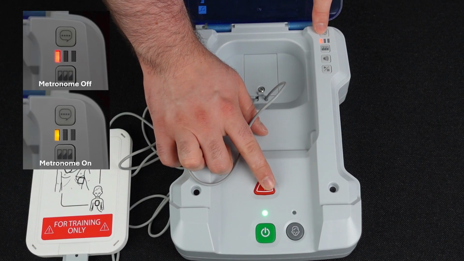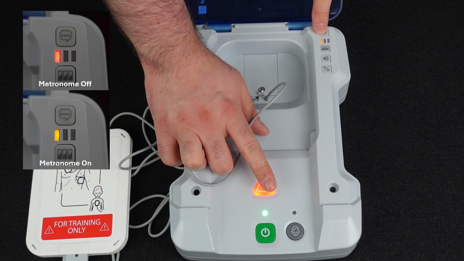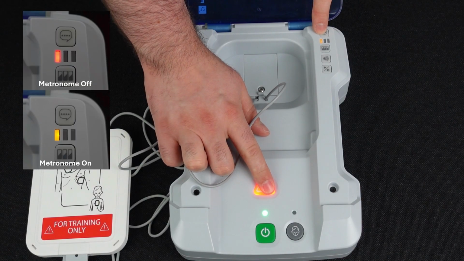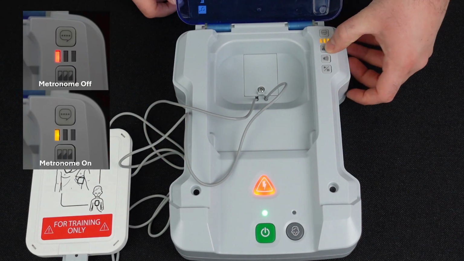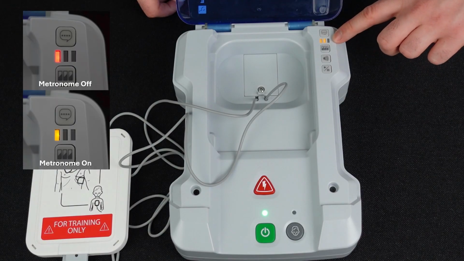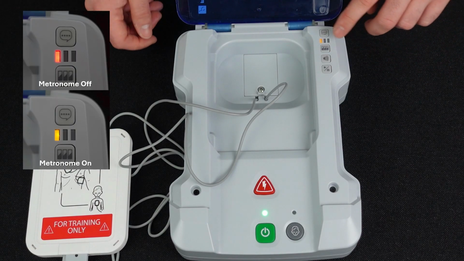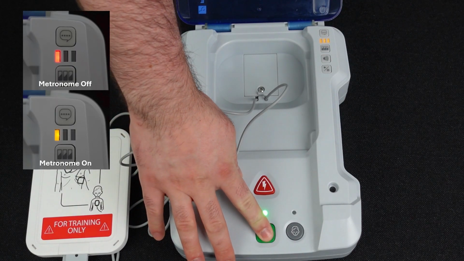When one light is illuminated, you are turning the metronome on or off. Once you have selected the settings you want, click the scenario selection button to check setting choices. Click the power button to save changes and exit the settings.